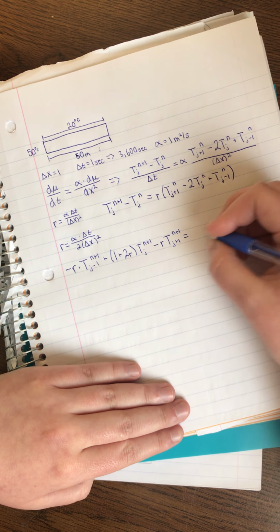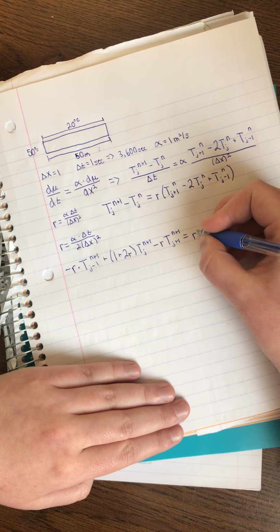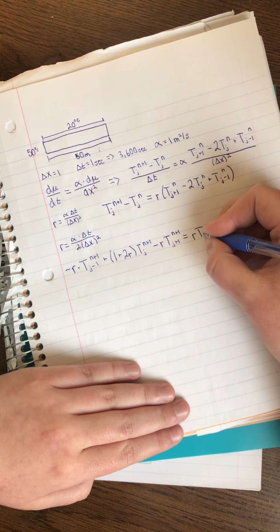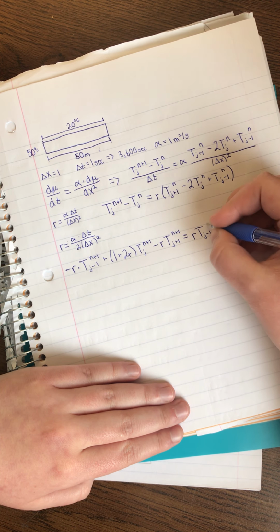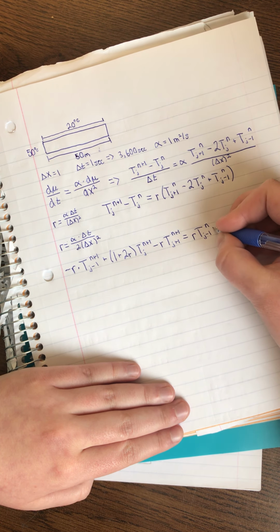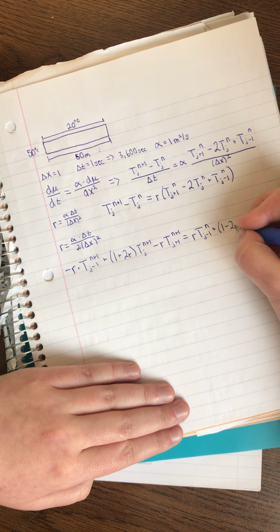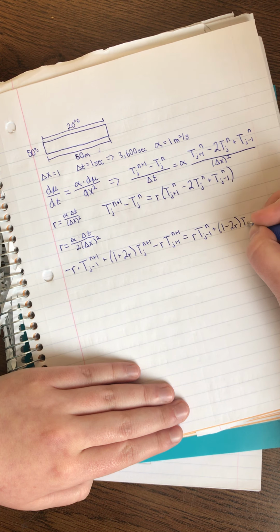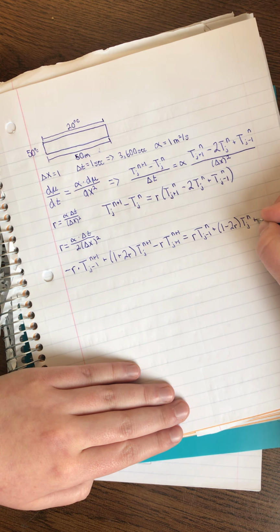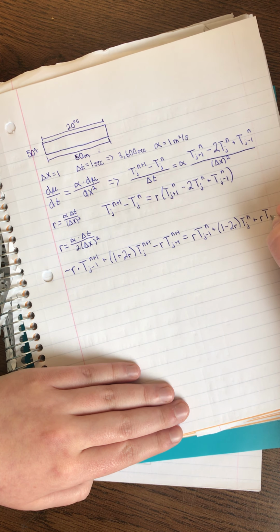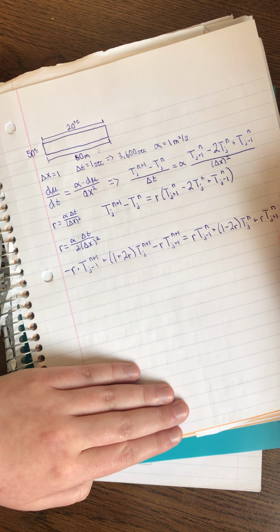And then this is all going to be equal to r times temperature at the previous position n, plus 1 minus 2r times temperature at the original position n, plus r times t at the next position n.